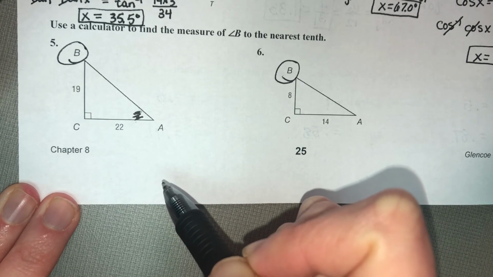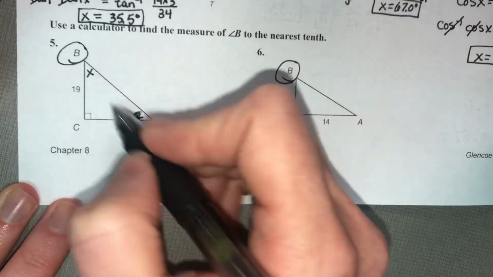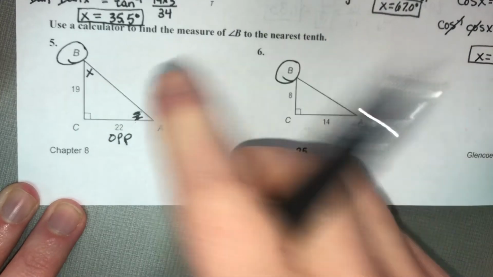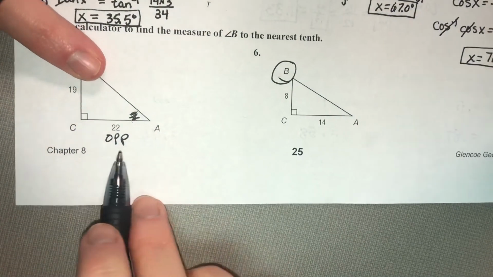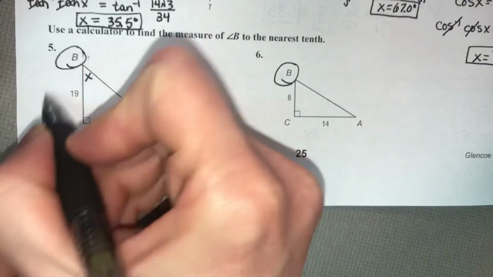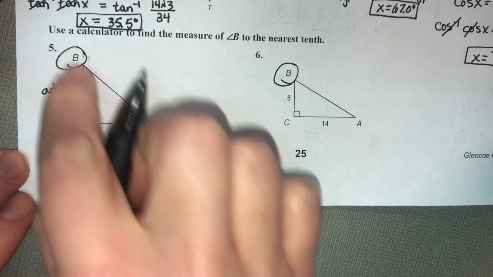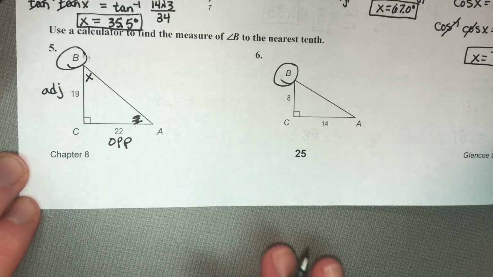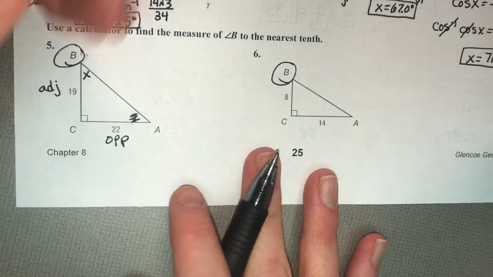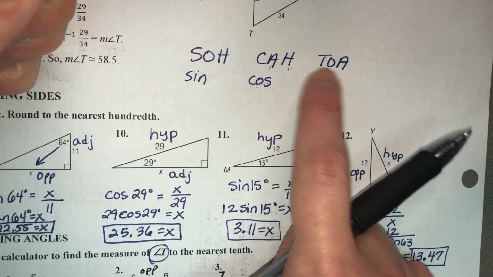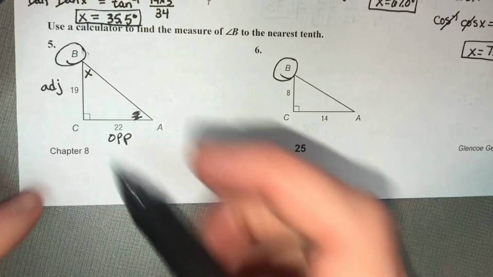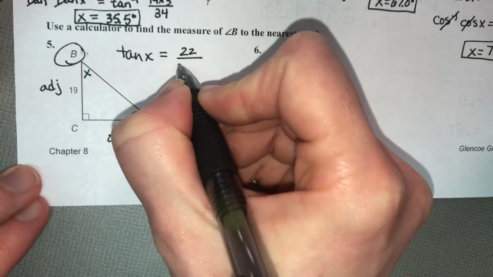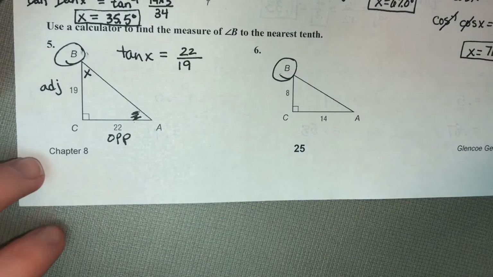first we want to label the sides. If this is my missing angle, then the side that is opposite from it is the opposite side, the one that if I put my finger on angle B that my finger's not touching. And then the one with the 19 is the adjacent side because it does touch the angle and it's not the hypotenuse, the longest side. So which trig function uses the O and the A? That would be tangent, TOA. So we're going to go tangent of x equals the opposite side over the adjacent side, so 22 over 19.